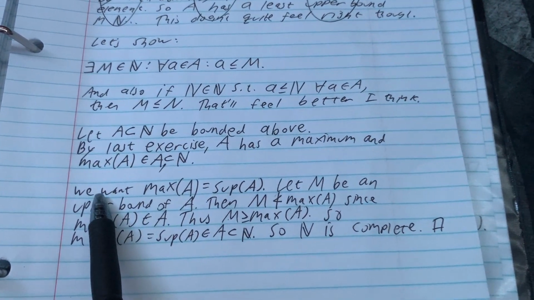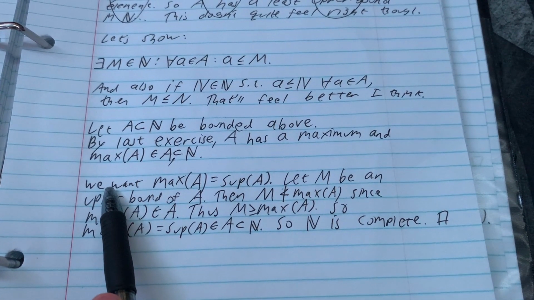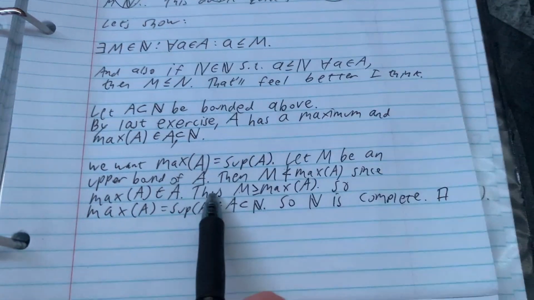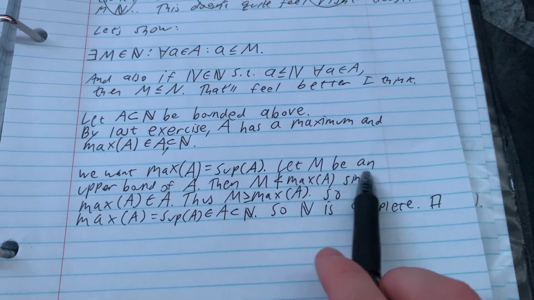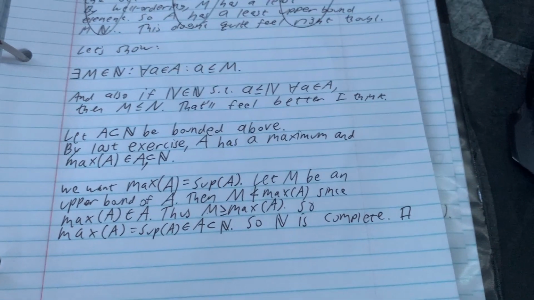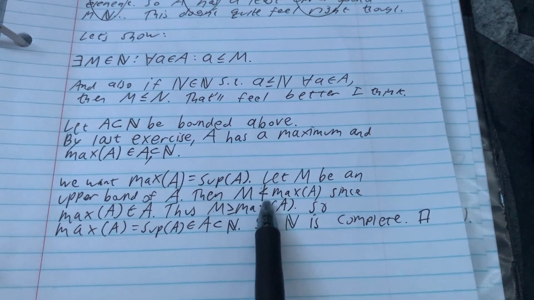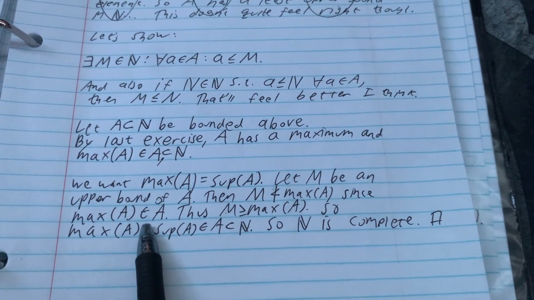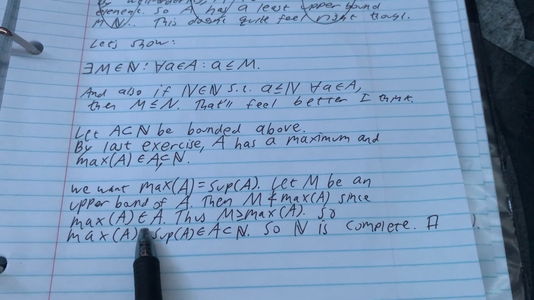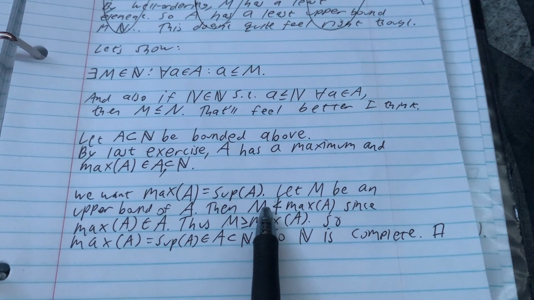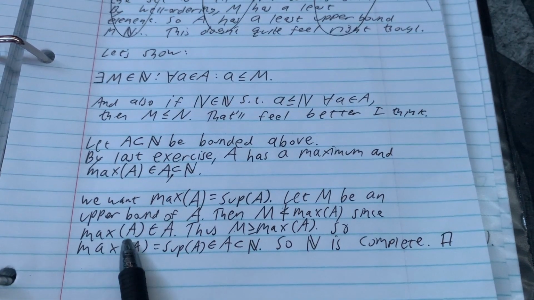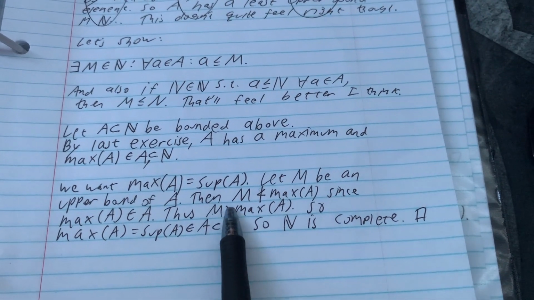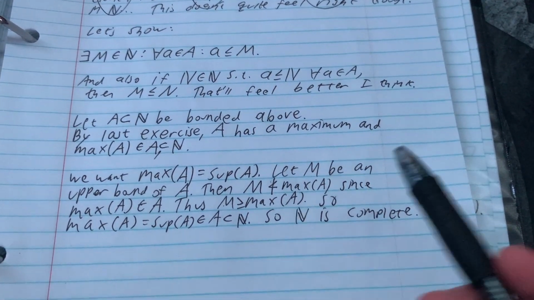So we want that max A is sup A. That would make this super easy. So if I let M be an upper bound of A, then M cannot be less than max A, because max A is in A. If M is an upper bound, M has to be greater than or equal to everything in A, including max A, which is in A. So if M is an upper bound, then M must be greater than or equal to max A.